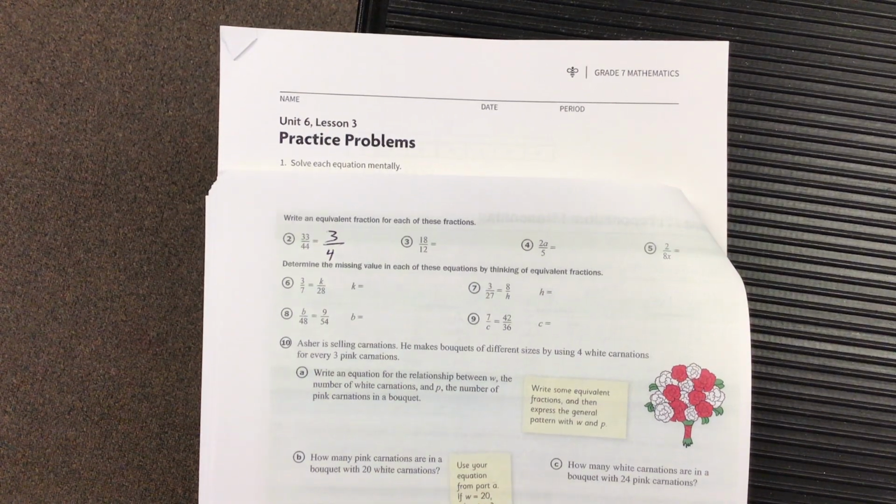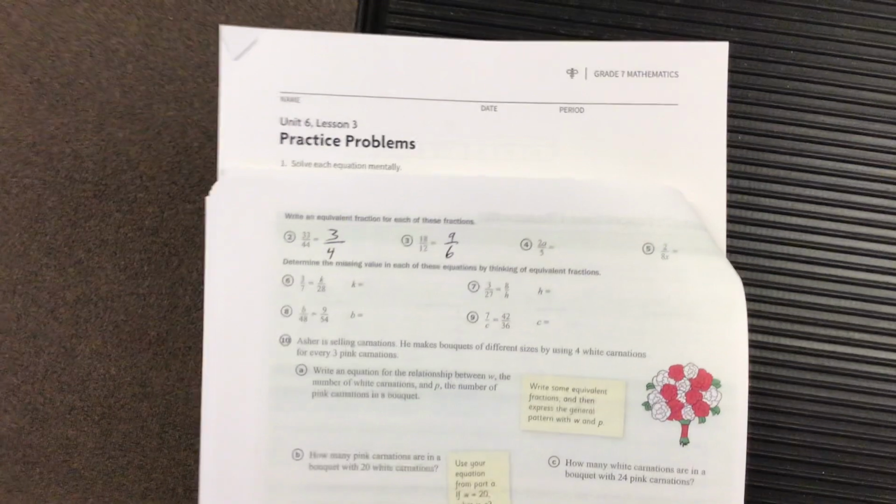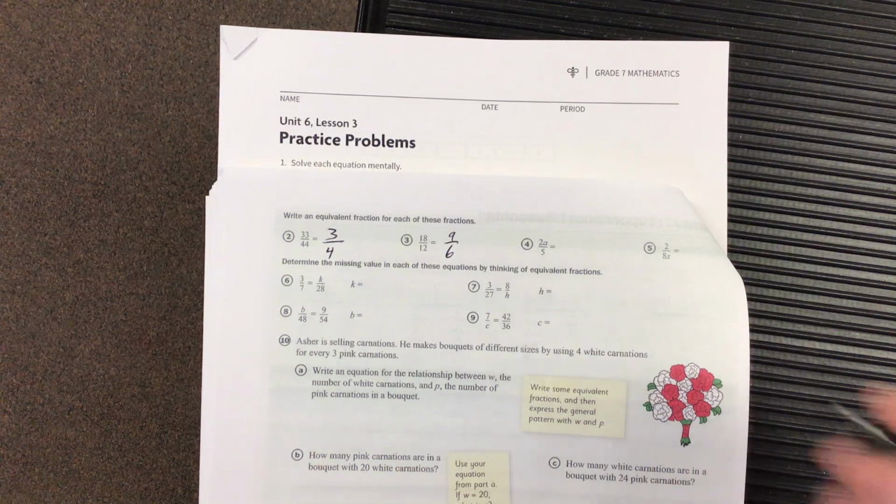Number 3. 9 and 6. Divide by 2? Sure. 36 and 24. Double them? Sure. Question 4. This one you can't really reduce, so how about we double the top and bottom? 4a and 10. There you go.